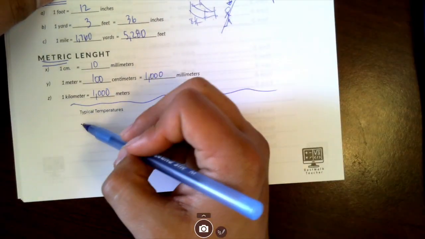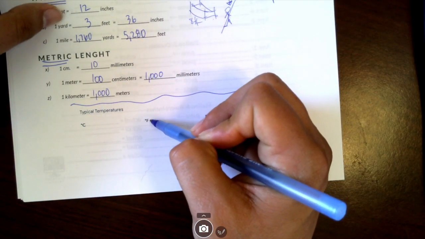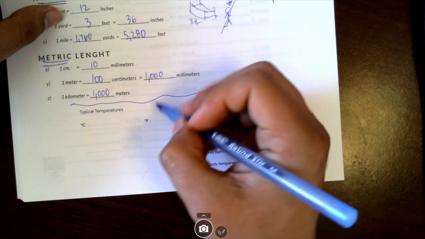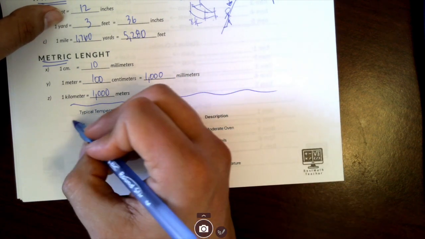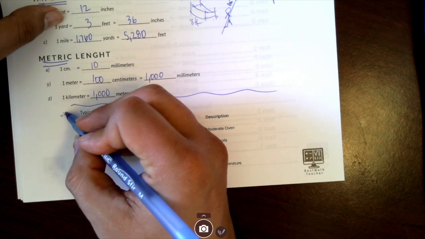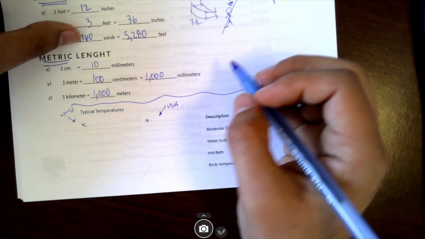Temperatures, we also have Celsius and we have Fahrenheit. They're very, very different. This is what the US uses, okay? And this is what the world uses. But I think both of them are good.